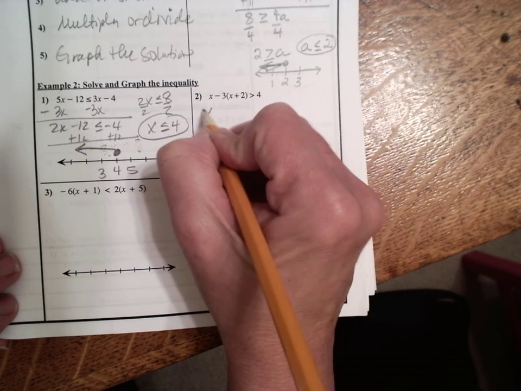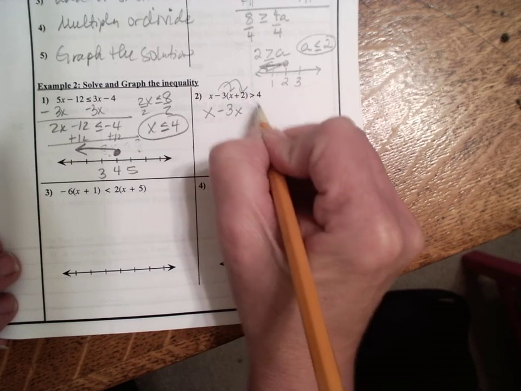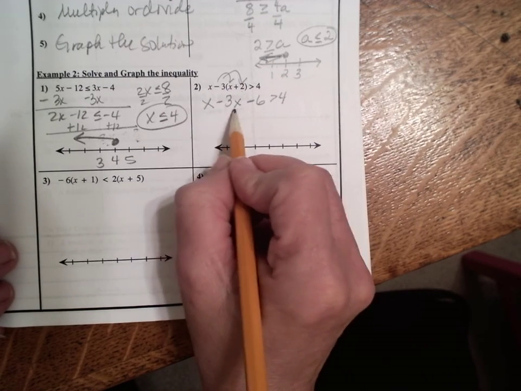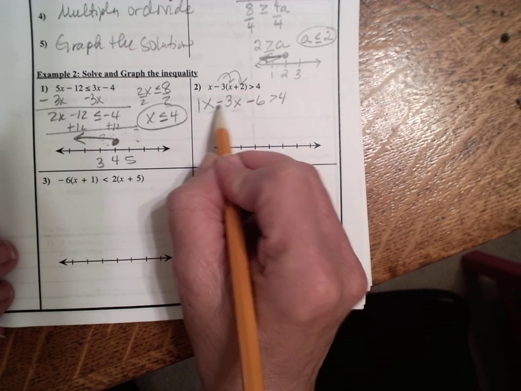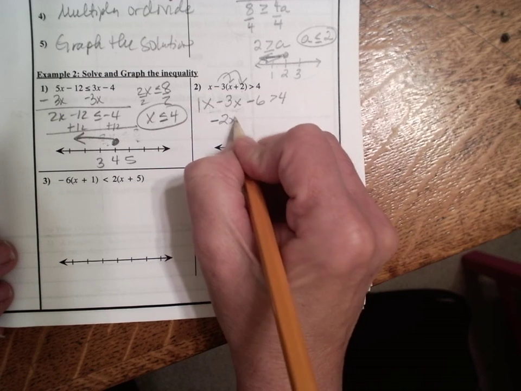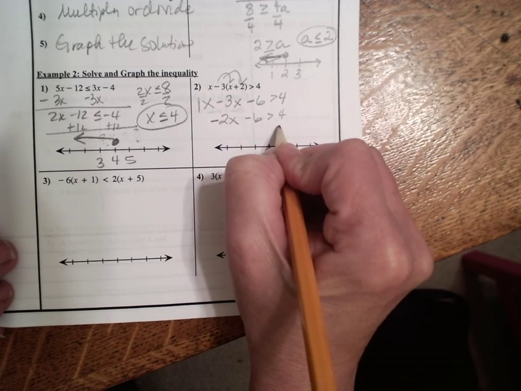You have a 1x here, so that's x. Distribute a -3 to the 2, so that's a -6. Now you can combine like terms on the same side. You have a 1x minus 3x, so this is a -2x. Be careful because I can see people messing that up. So -6 is greater than 4.